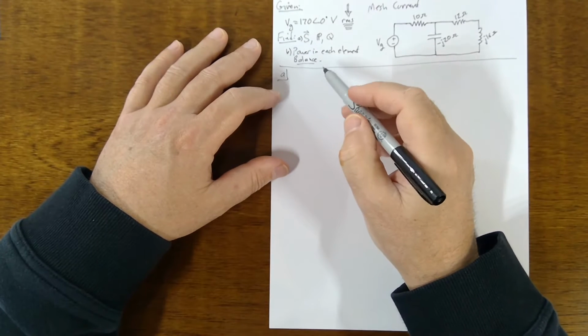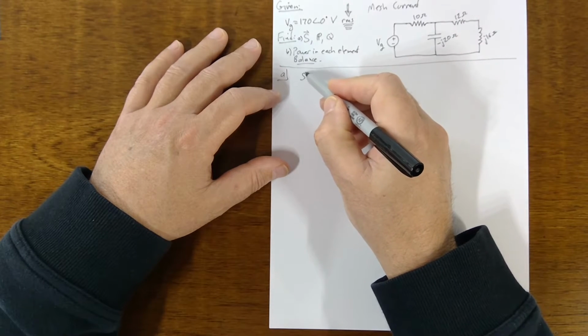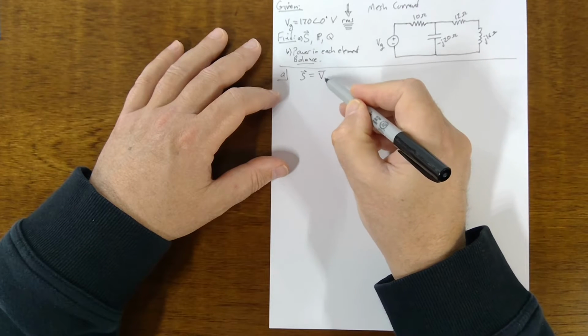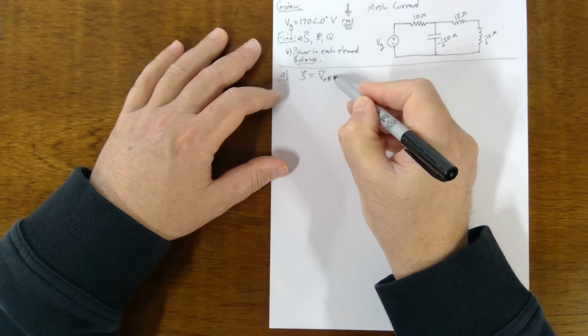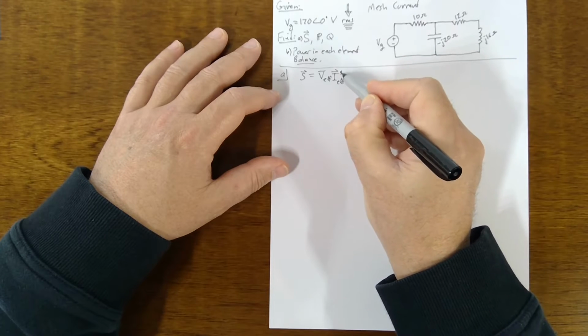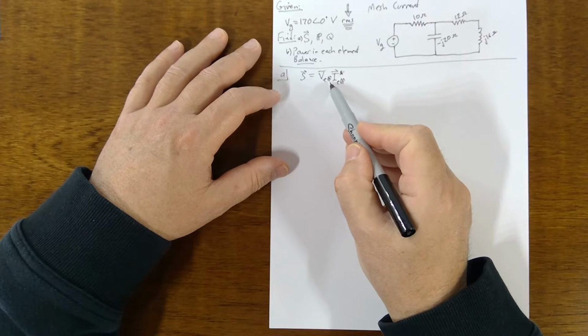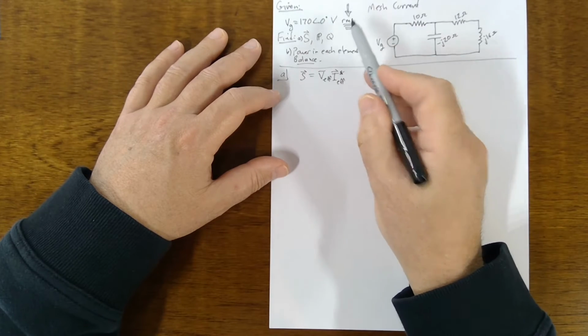For part A, we're going to use this formula, V effective phasor times I effective phasor conjugate. V effective is the same as V RMS, which is given.